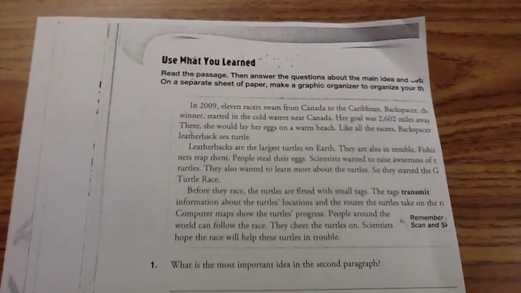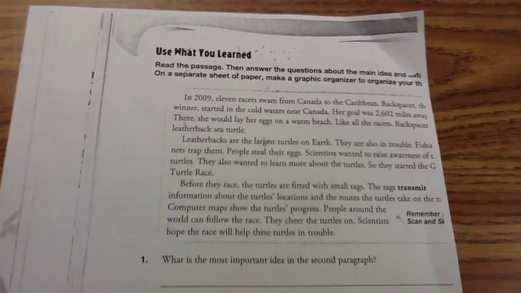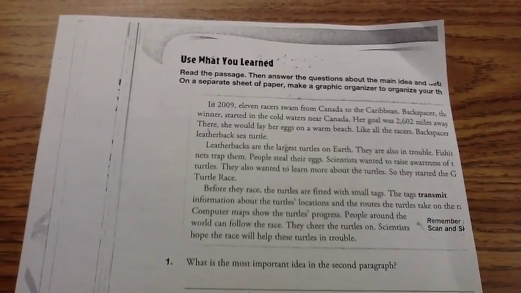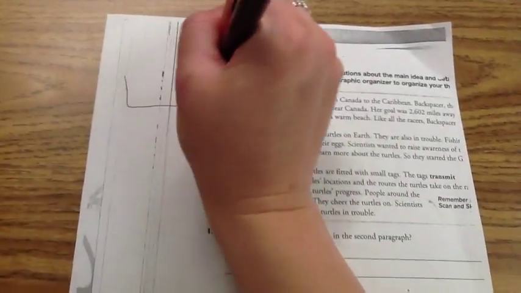Now we're ready to move on to the back of this assignment. Here we will use what we learned. Let's read the directions. Read the passage. Then, answer the questions about the main idea and details. On a separate sheet of paper, make a graphic organizer to organize your thoughts. You don't necessarily need to do this on a separate piece of paper. You can do it right here, right?